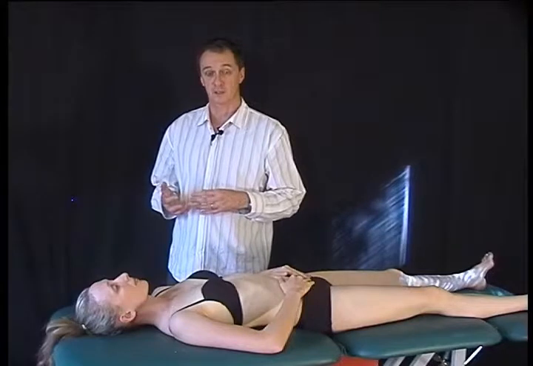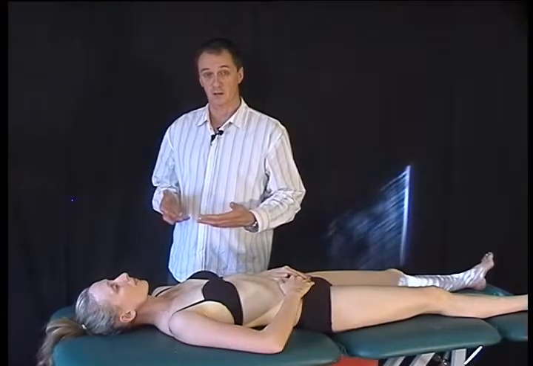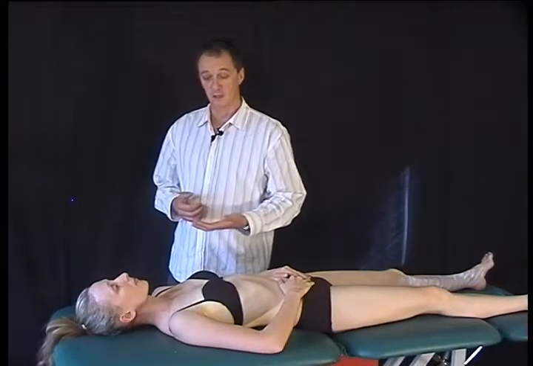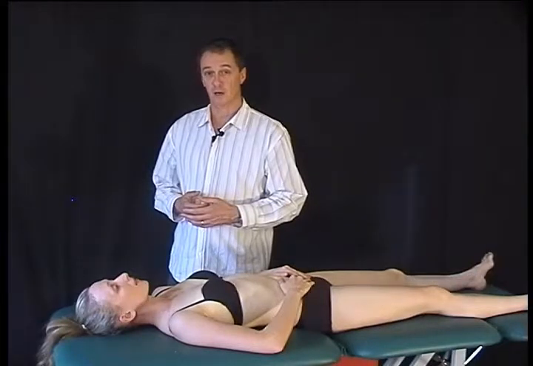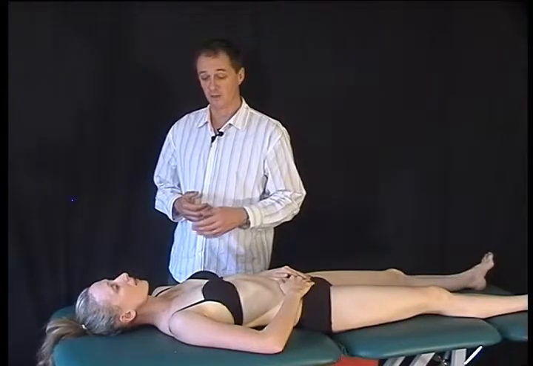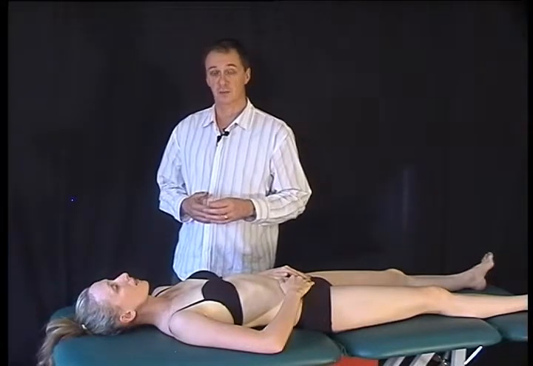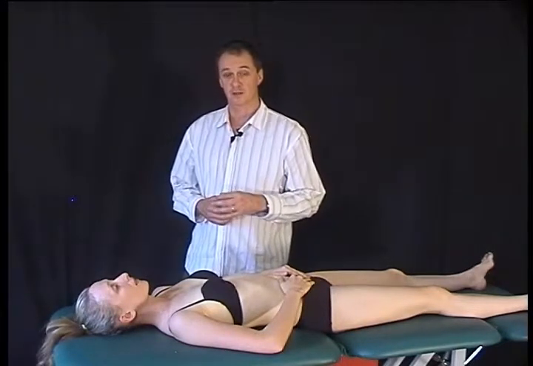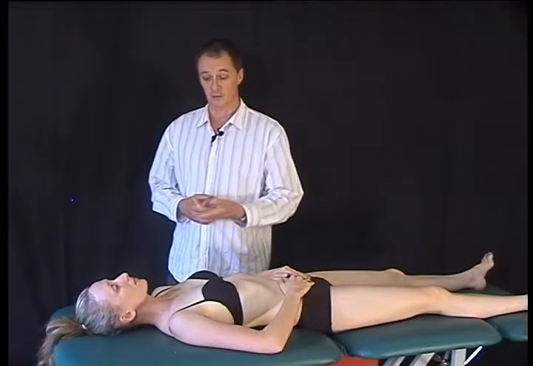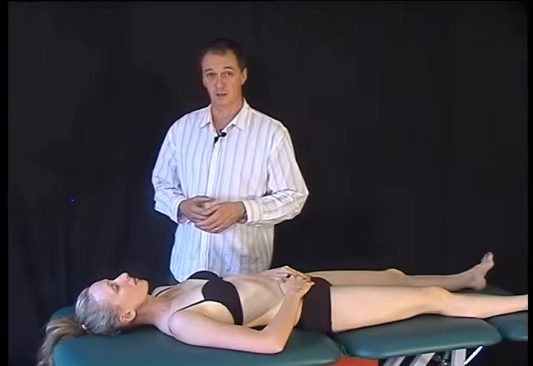Even basic functions such as swallowing can be greatly enhanced by working with these suprahyoid muscles and the infrahyoid muscles, but also the formation of speech. You'll find that tongue placement, control of the tongue and the coordination of the tongue will improve as a result of this work in this area.